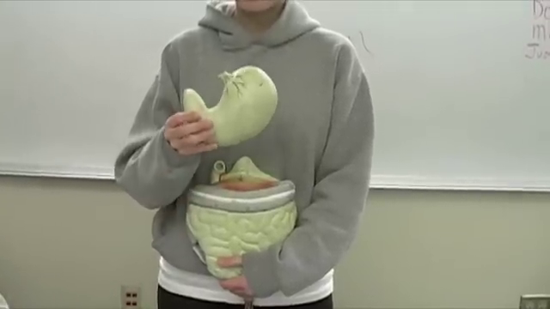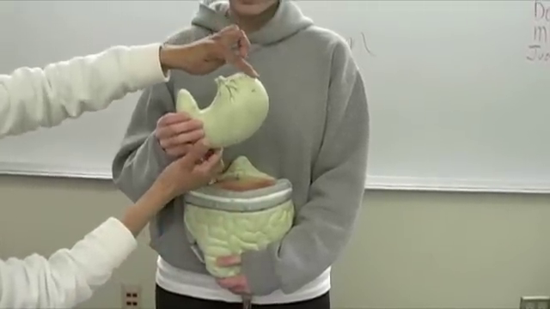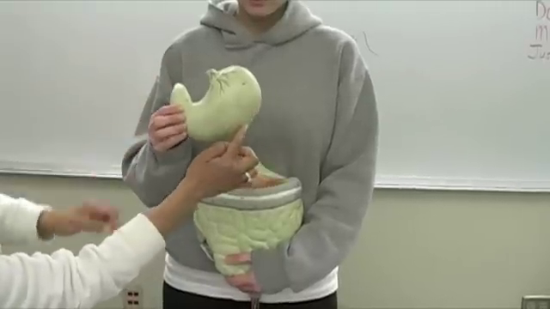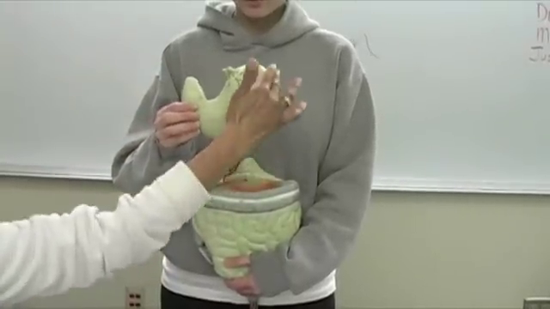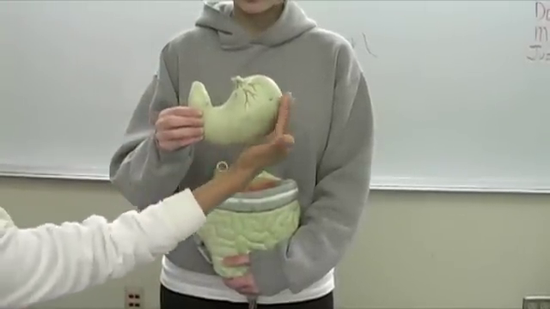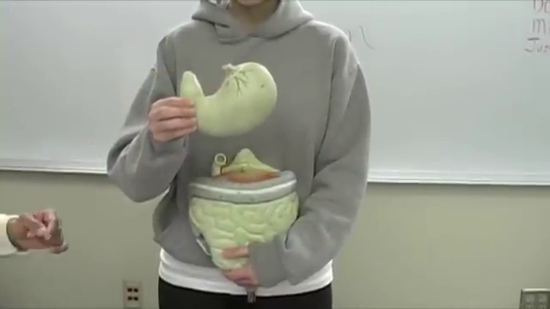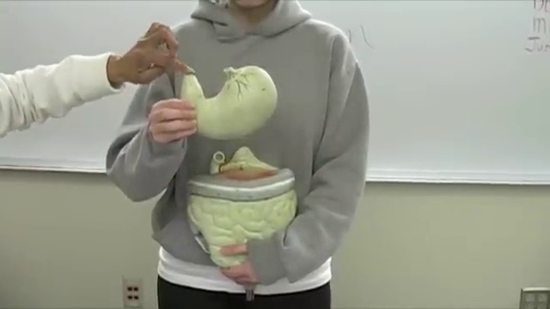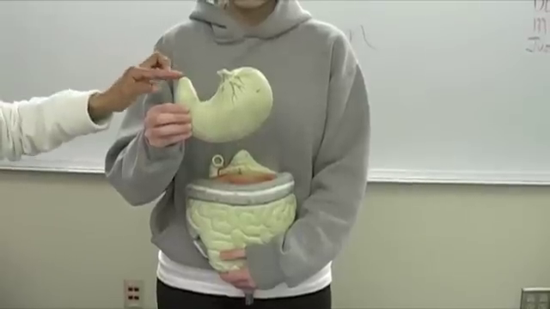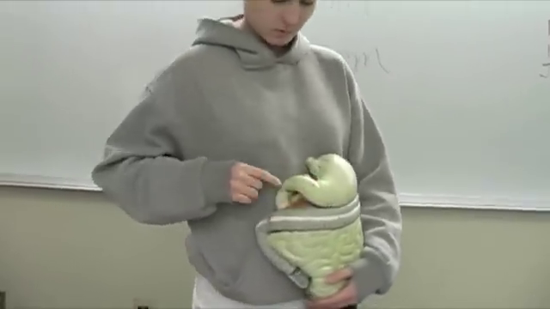With the stomach, where is the fundus? This is the fundus. The body? The body. The greater curvature? This one is the greater curvature. The lesser curvature? Lesser curvature. The pyloric sphincter? Pyloric sphincter should be found in here. And this would be my duodenum.